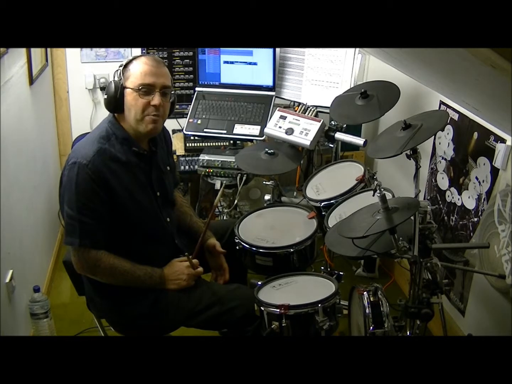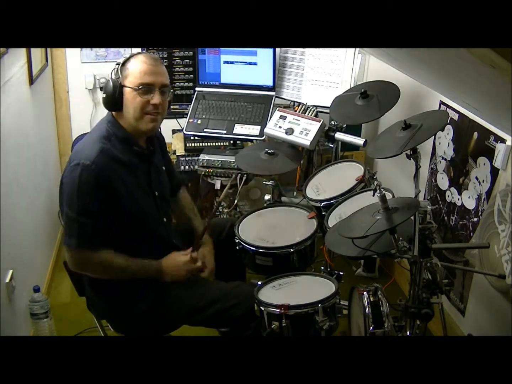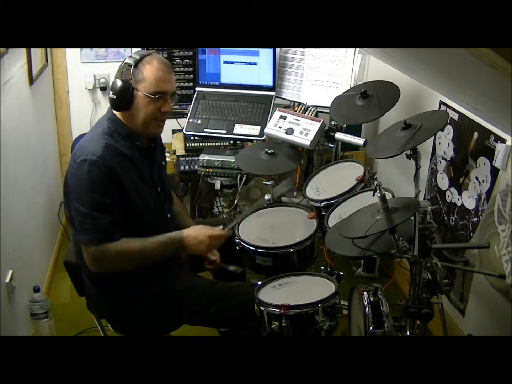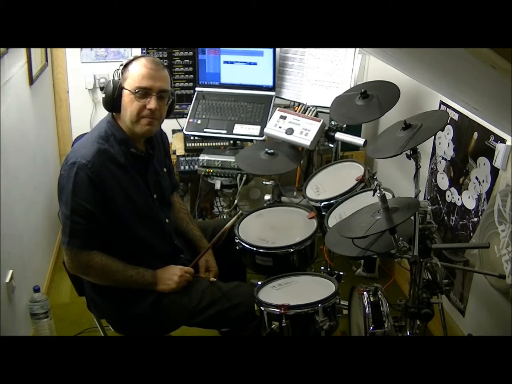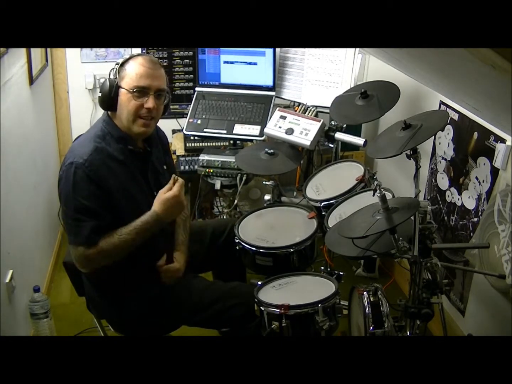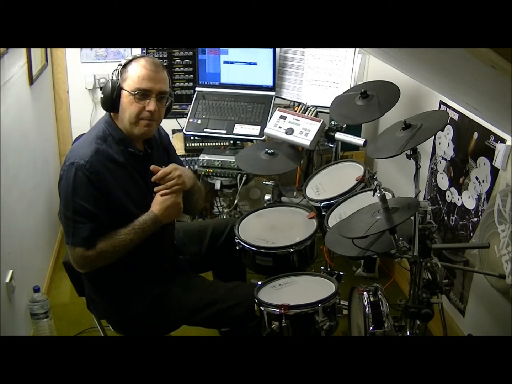Okay, there's many more possibilities. I could orchestrate my hand around the toms, and these two groupings here could be taken around the toms. It's up to you to take these ideas and to expand them and come up with your own ideas.